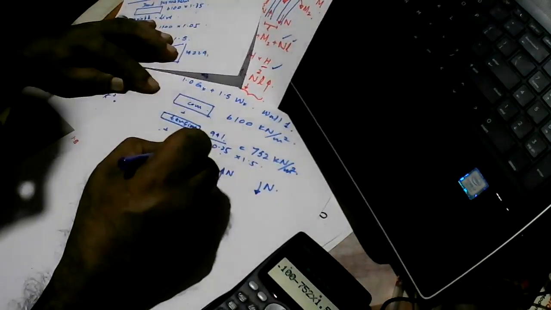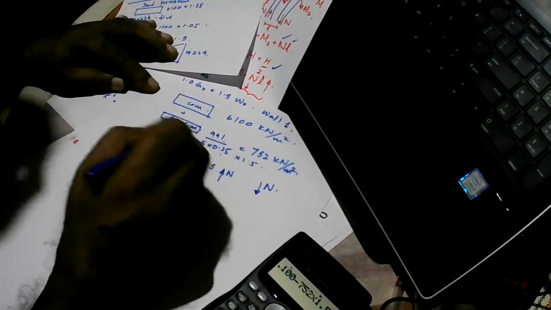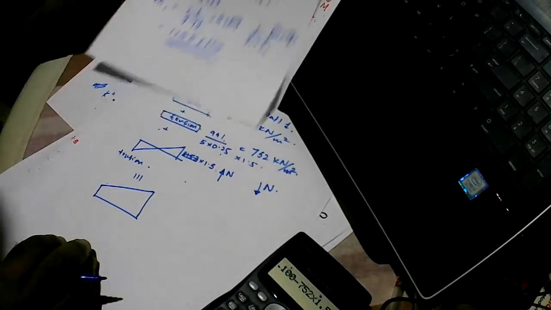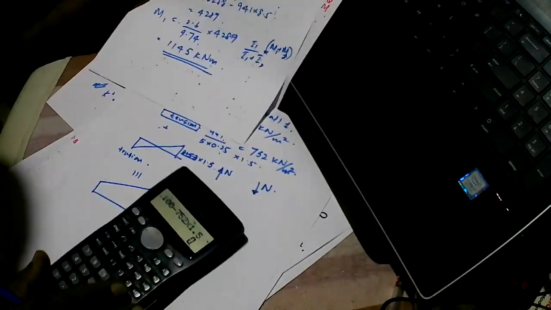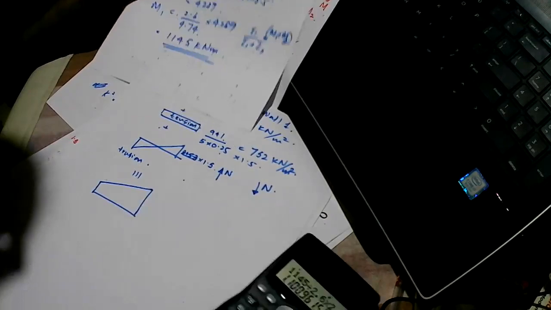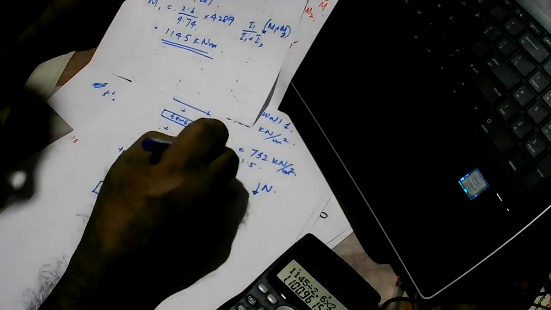752 multiplied by 1.5. Oh, sorry, this is not 3153. I made a mistake because this moment is 1145 now. So the 1145 divided by 2.6 multiplied by 2.5. So this is 1100.